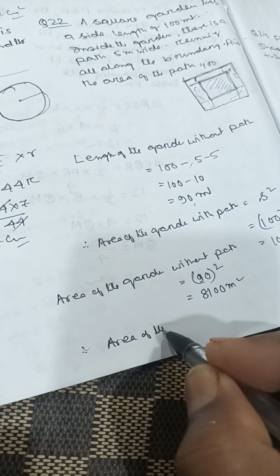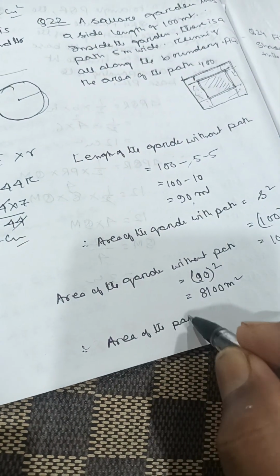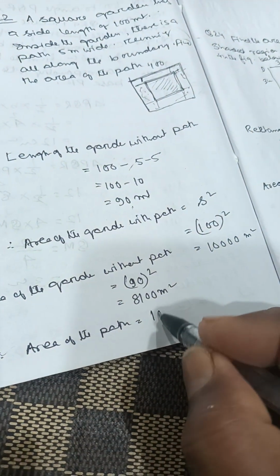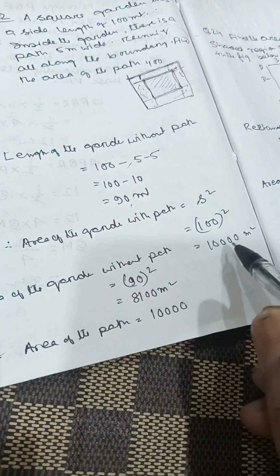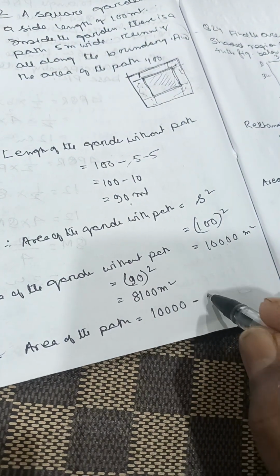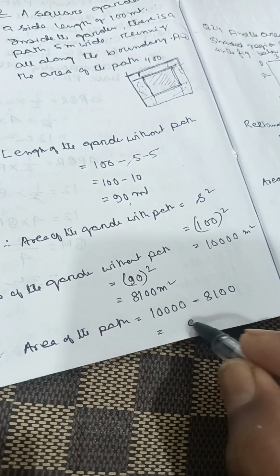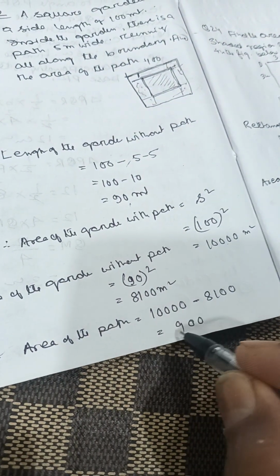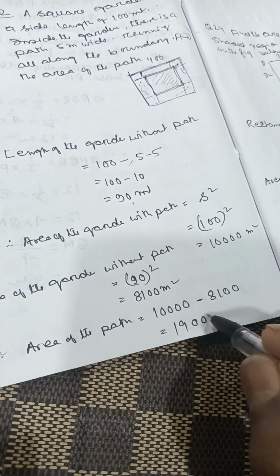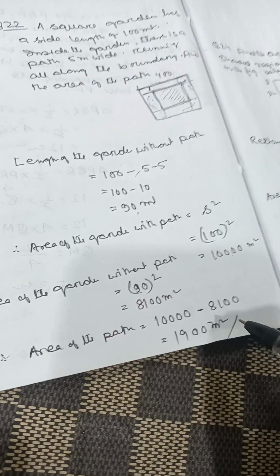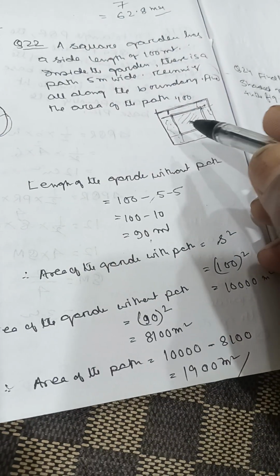Therefore, area of the path is equal to, you write 10,000 minus 8100. Now it can be written as 1900 meter square is the area of the path.